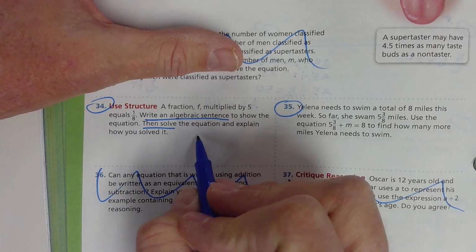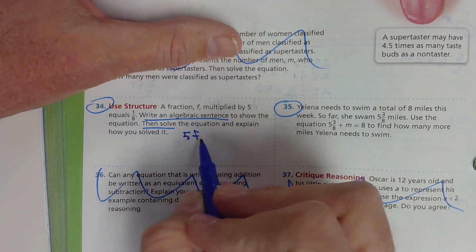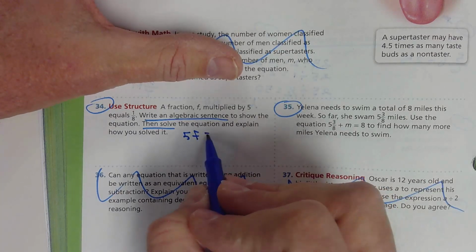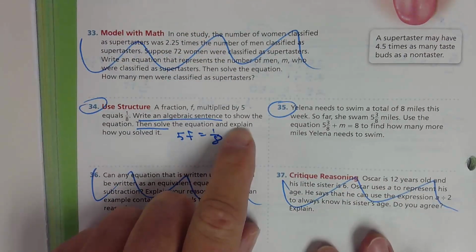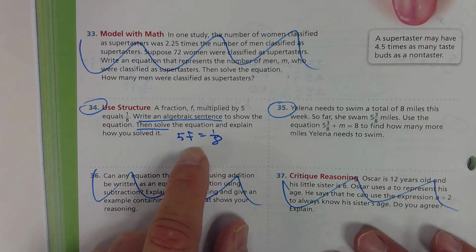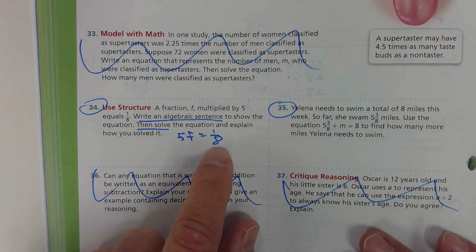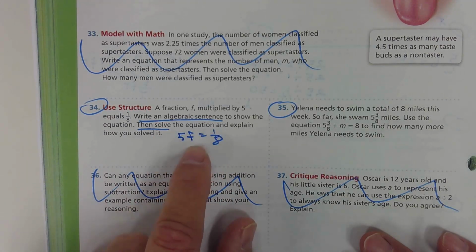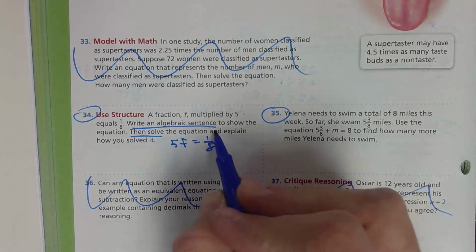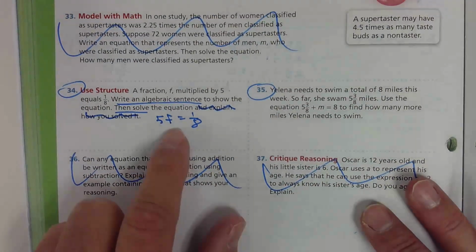So I'm going to do f times 5, or I could just do 5f, okay, equals what? 1/8. Show the equation. So we've done the equation. There's different ways you could write it, but I just put 5f equals 1/8. Then solve the equation, explain how you solved it. You don't need to explain, because if you can solve it, then that's sufficient. How would you solve this?